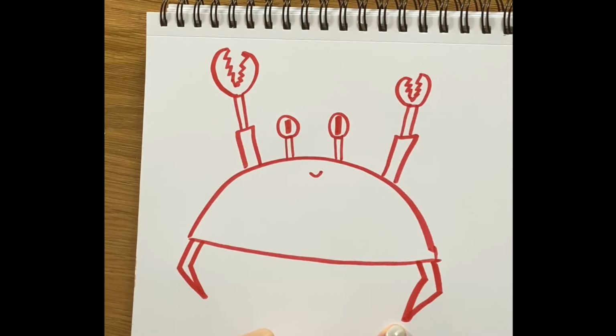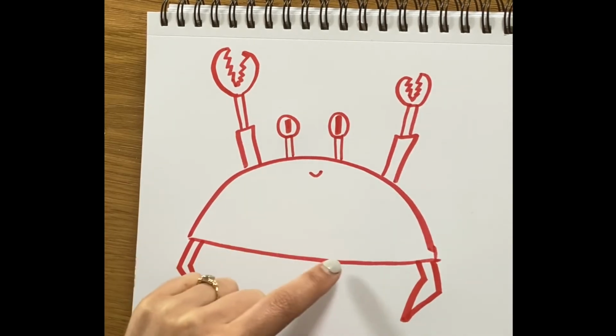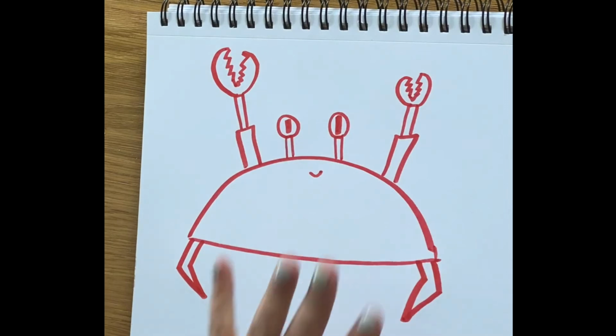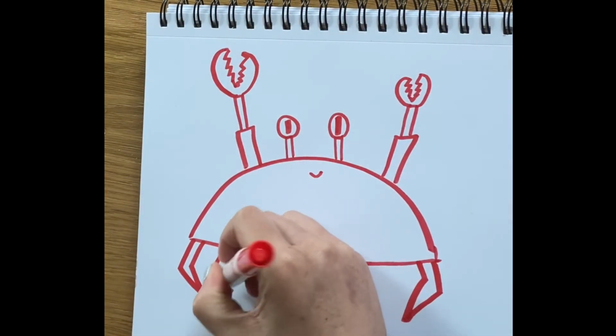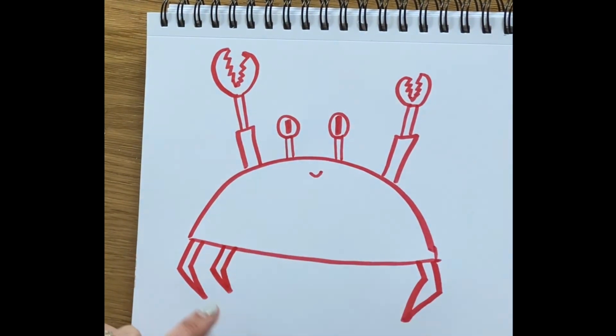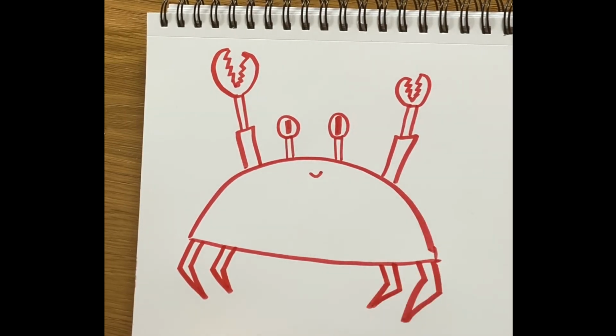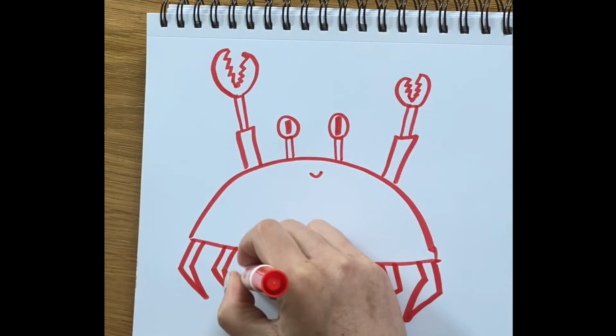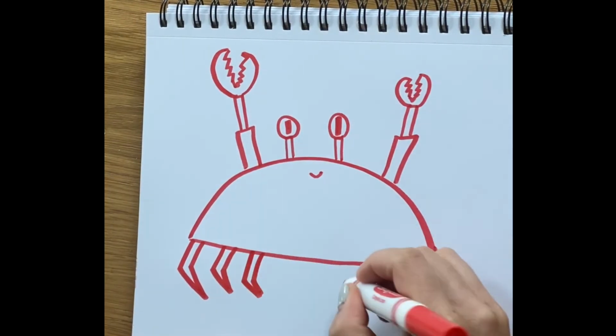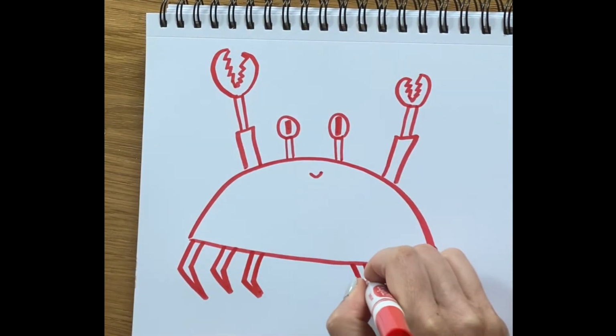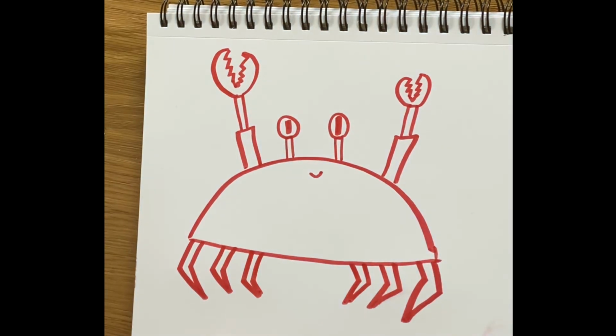I need to do this 1, 2, 3, 4 more times. So I'm gonna make a zigzag with 2 lines, connect at the bottom. Make a zigzag, connect at the bottom. Boom.